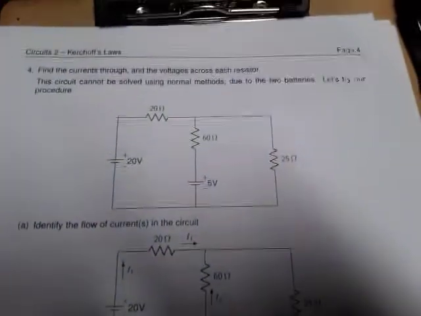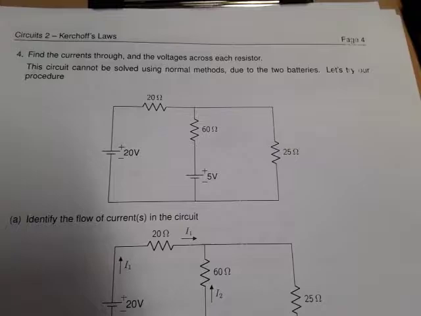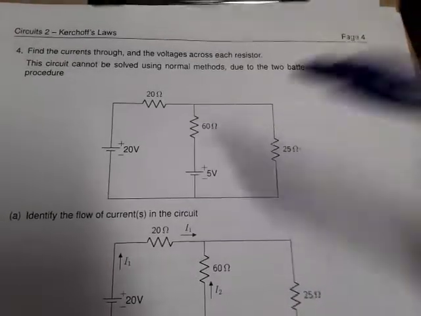That's what we have to work through here, kids. Alright, so we'd like to know what's going on in this circuit.